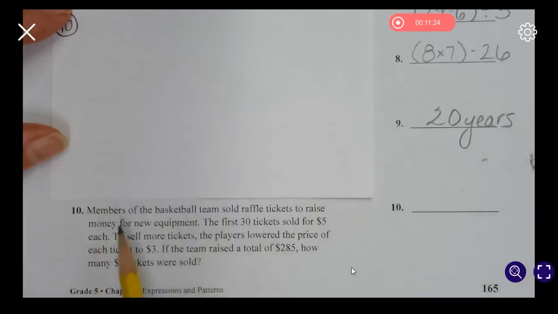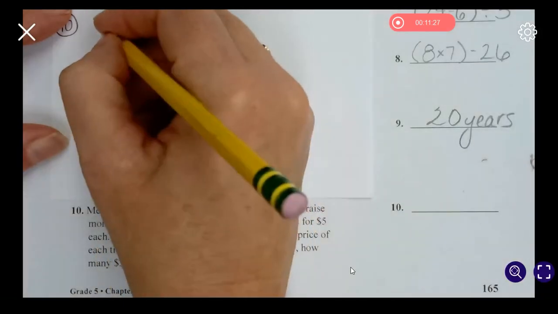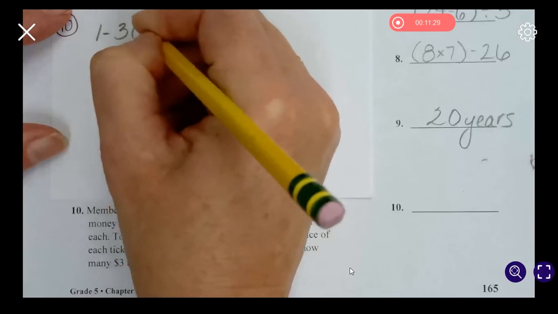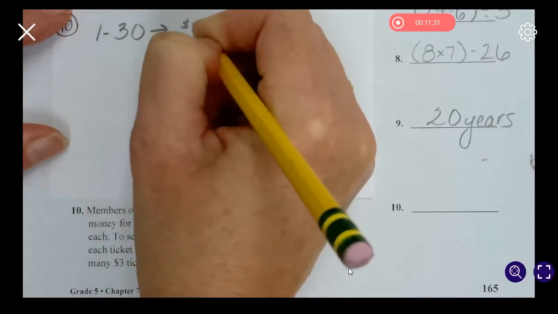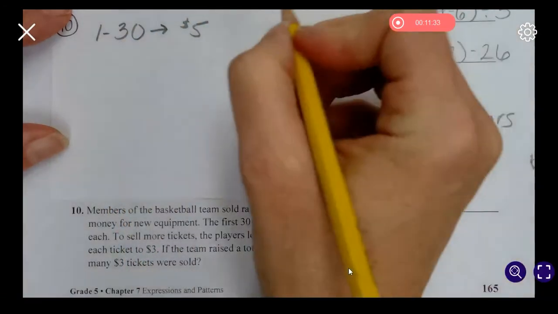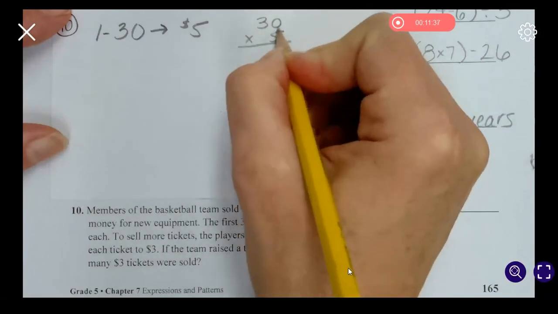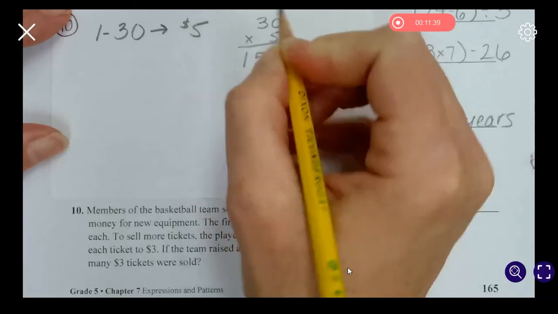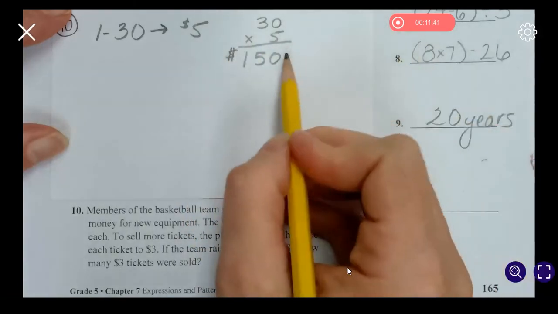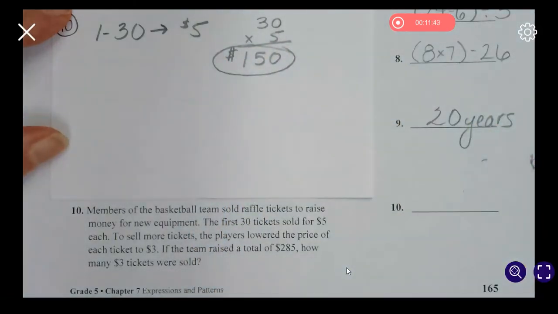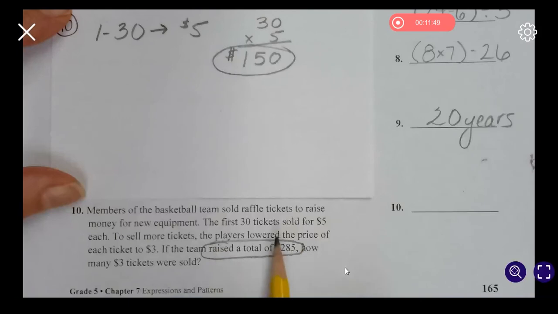All right. So tickets 1 through 30 were sold for $5 each. So we're going to multiply 30 times 5, and that means that the total cost was $150. Okay? Then they raised a total of $285.